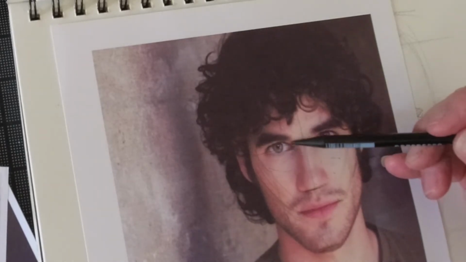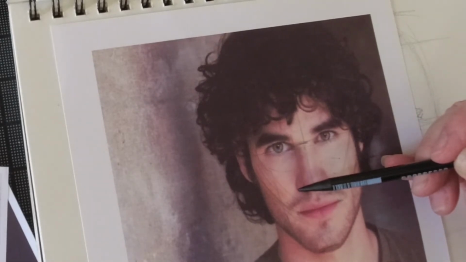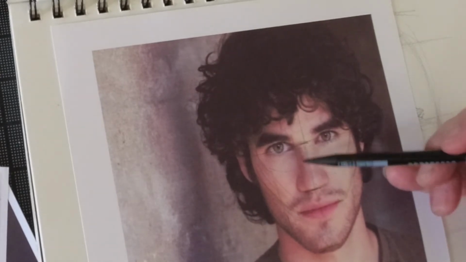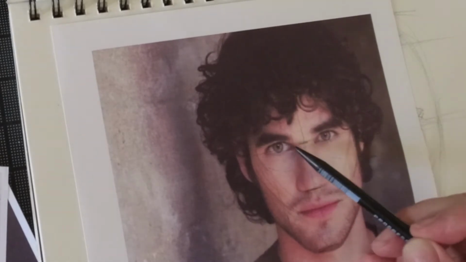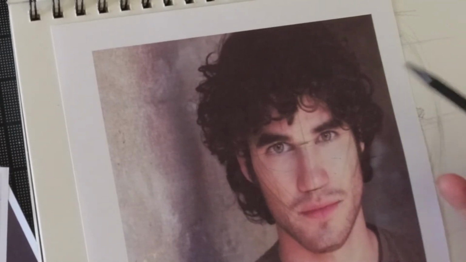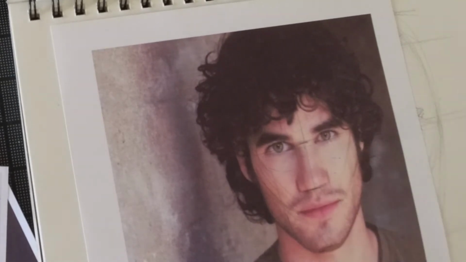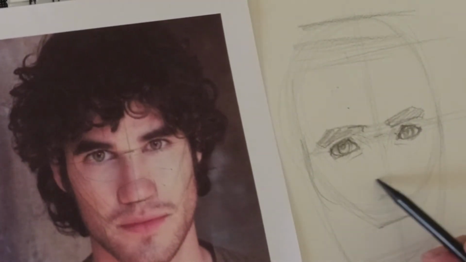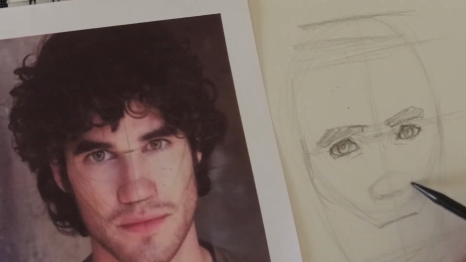Couple other things to think about. Compare vertically the inside of the eye and the flange of the nose. So the flange of the nose in this case is wider than the inside of the eye. He has a lot of width to the eyes and a bit of width to this area here. So notice where the edges of the nose are. And he's got a very round nose. It's almost an oval, this idea. So it's fairly wide.